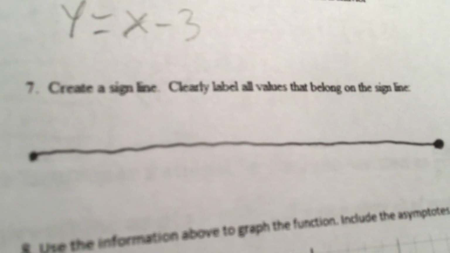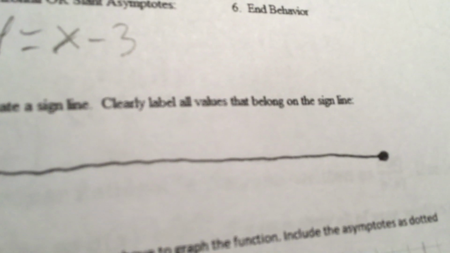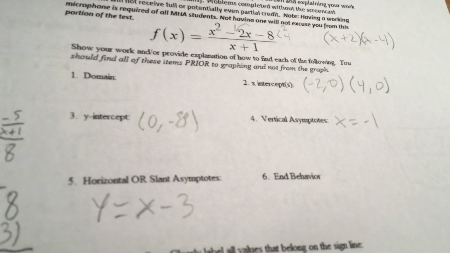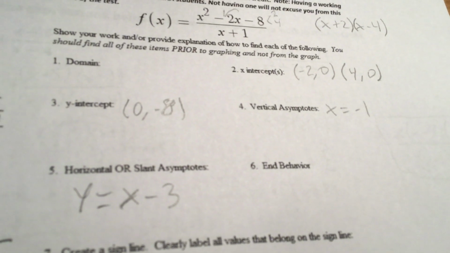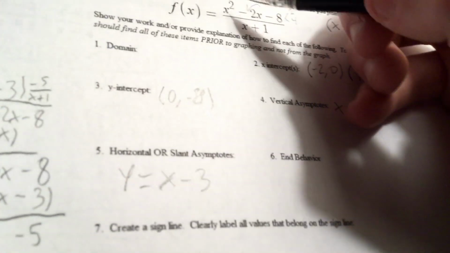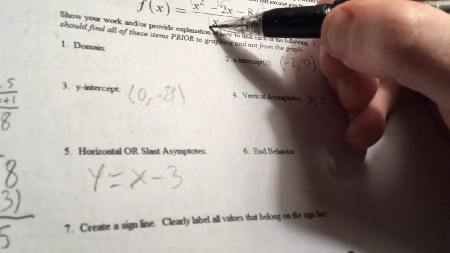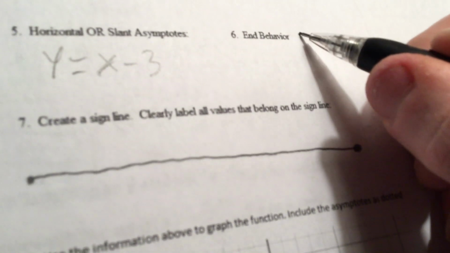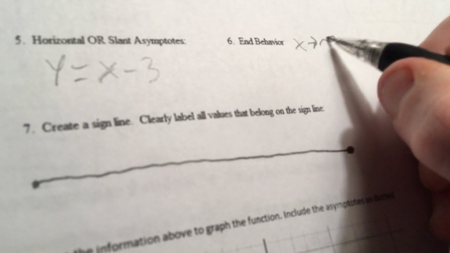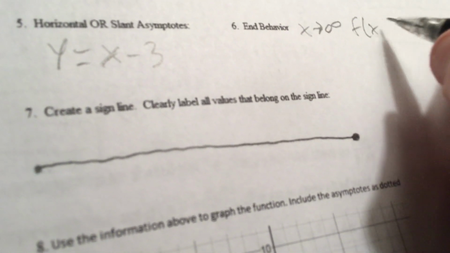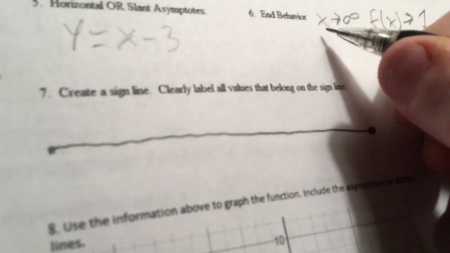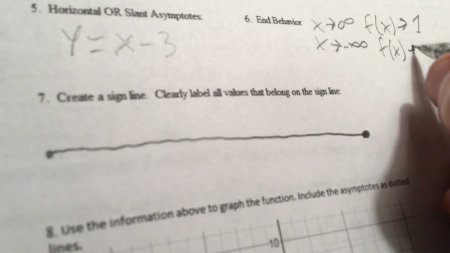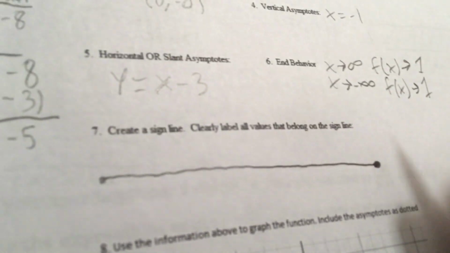Okay, end behavior. This is an improper rational function, and the leading coefficients are 1 and 1. So that's just going to be 1. So the end behavior is going to be as x goes to infinity, f of x goes to 1. As x goes to -infinity, f of x goes to 1.